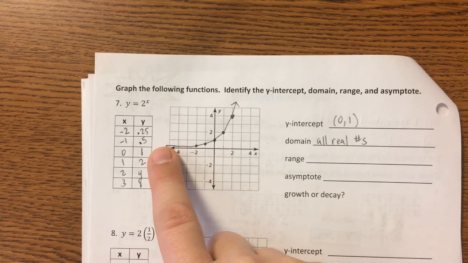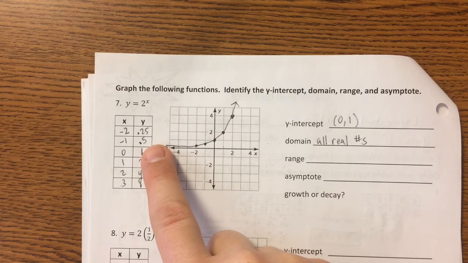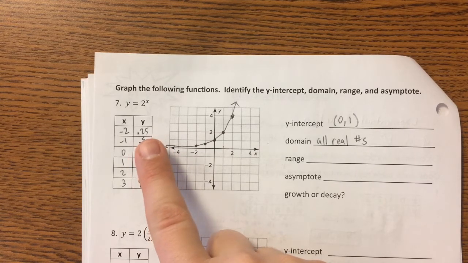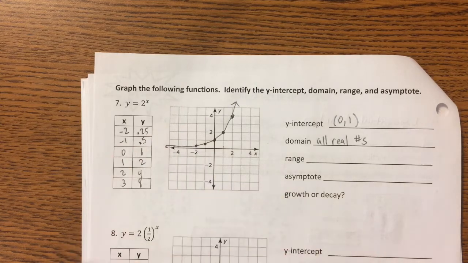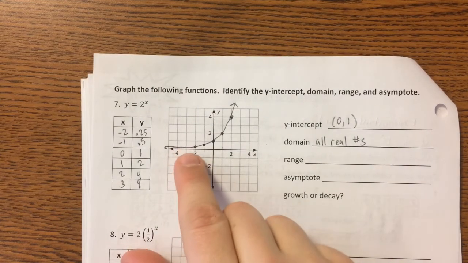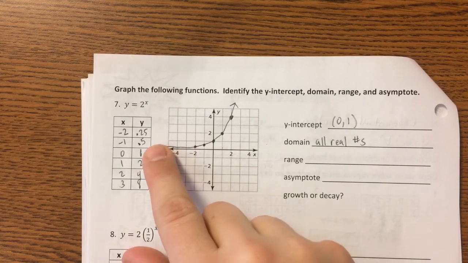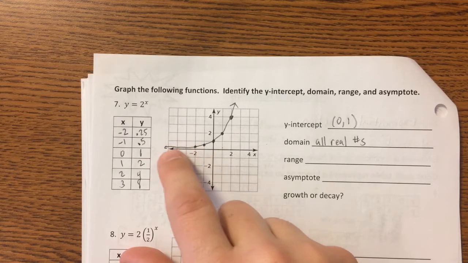It's going down, right? But it's not going down a lot. After a while, the increments that it's decreasing by are getting smaller and smaller. And what's going to happen is this will never actually get to 0. It'll always be a little bit above 0.